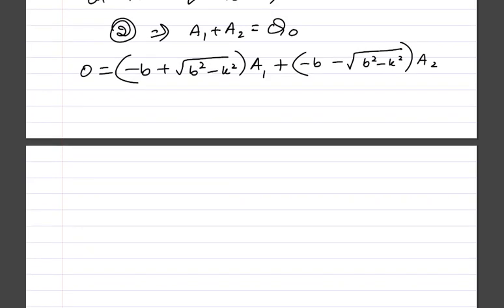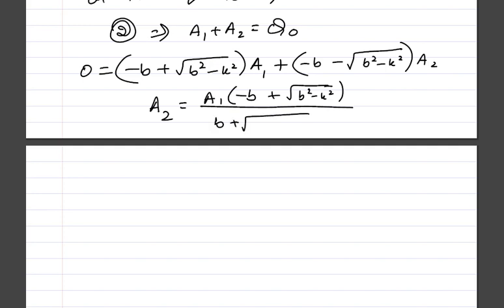From this equation you can calculate a2. You can rewrite this for a2: a2 is equal to a1 into minus b plus square root of b square minus k square, divided by b plus square root of b square minus k square. We are just rewriting it, nothing much.